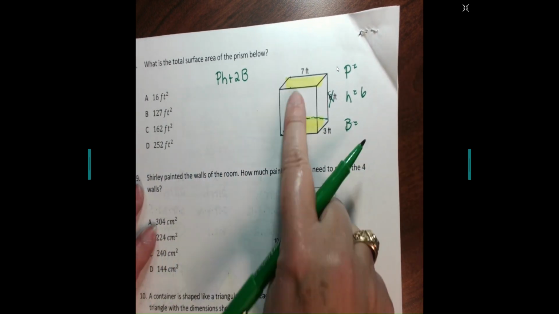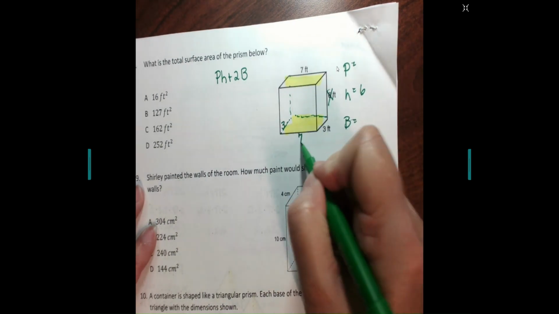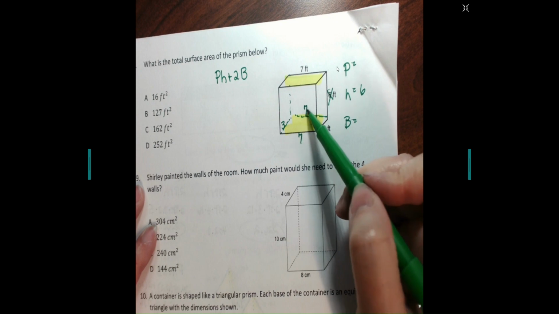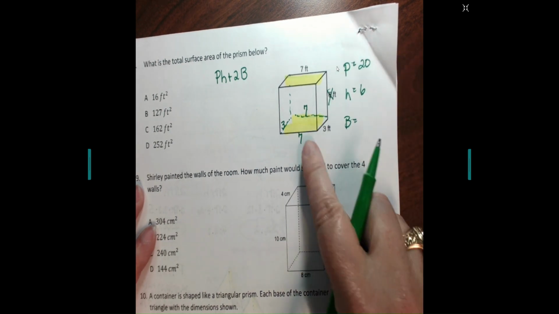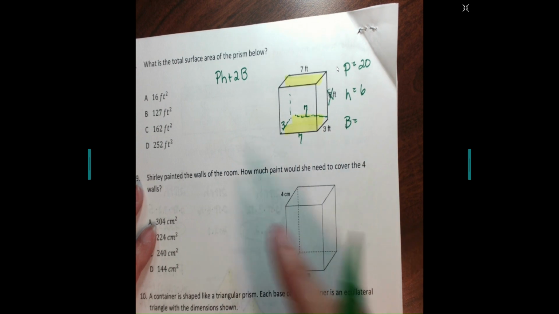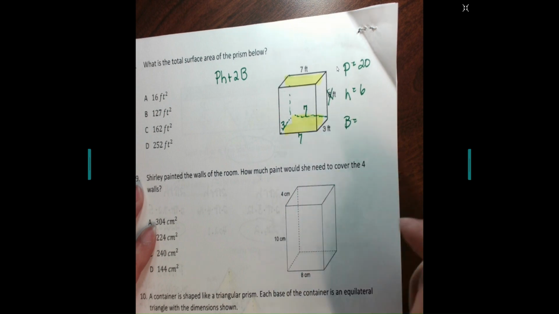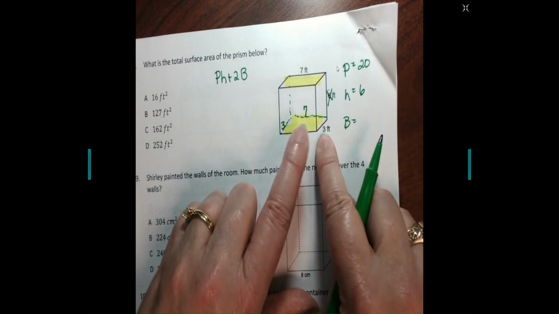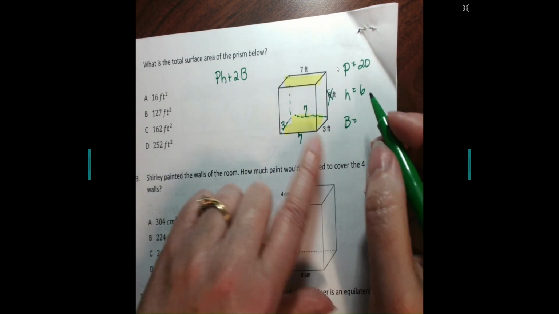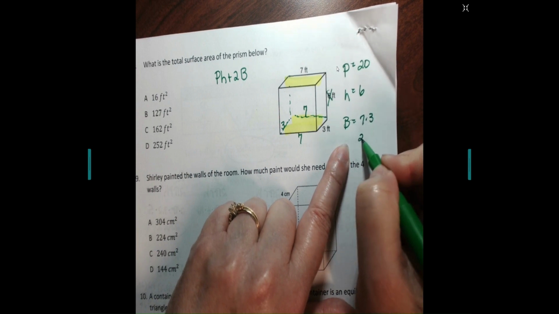How do I find the perimeter of this rectangle? 3 plus 3 plus what? 7 plus 7. So 14 plus 6 is 20. How do I find the area? Length times width. What do I multiply? 7 times 3.